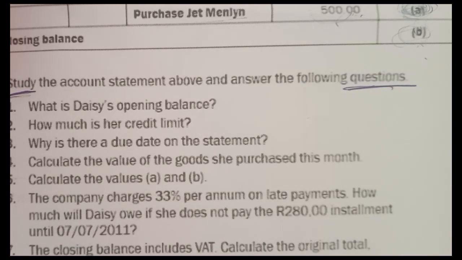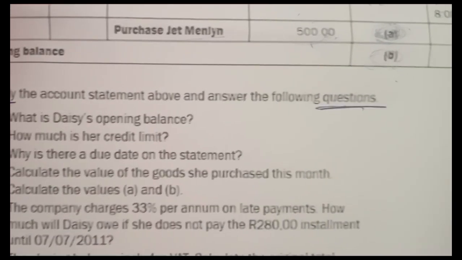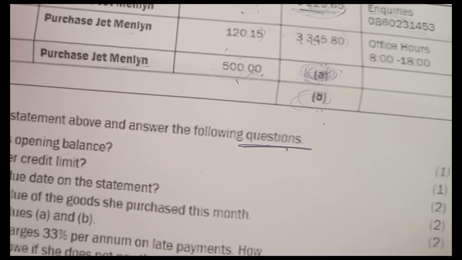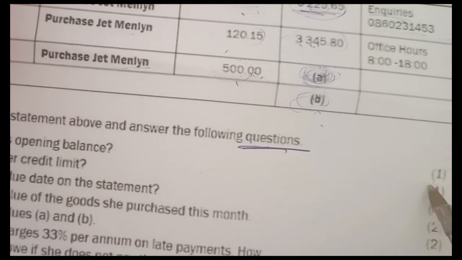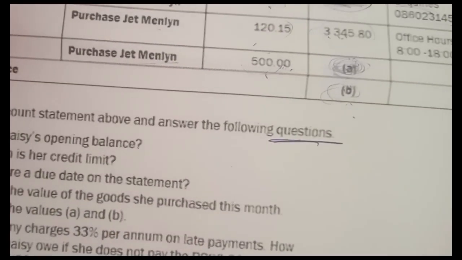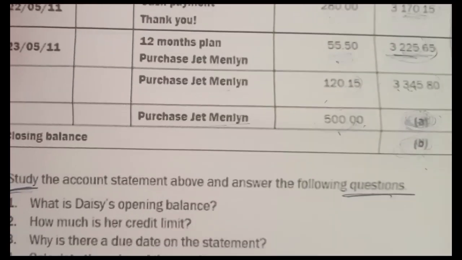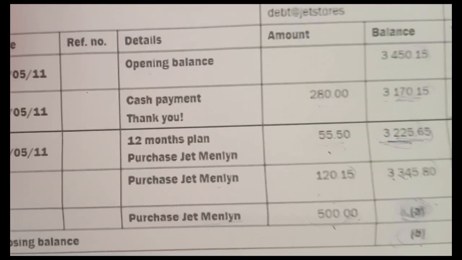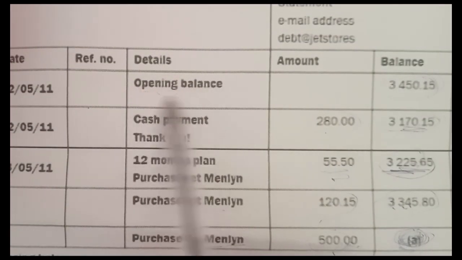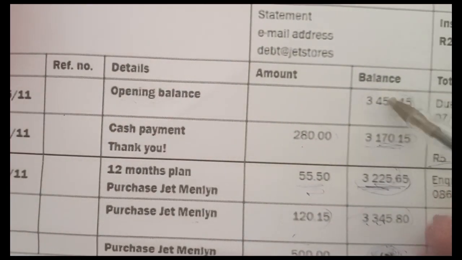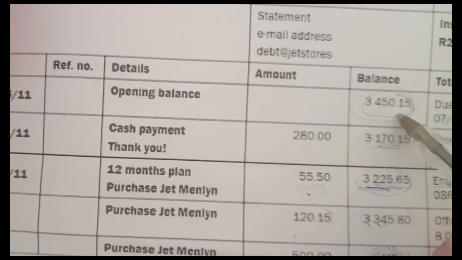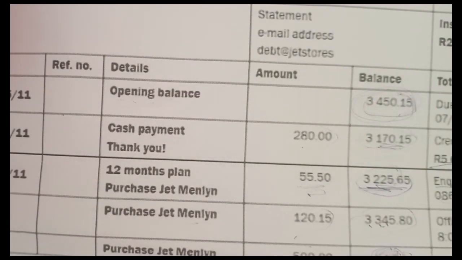Okay, right. So now the first question says, what is the opening balance? You also have to check the mark allocation. Can you see the mark allocation there? It's 1 mark, which means we don't have to calculate. Maybe the answer is on the statement, who knows? Let's go back to our statement. Remember, we are looking for the opening balance. The first statement there says opening balance, so this is our amount for the opening balance of this person.